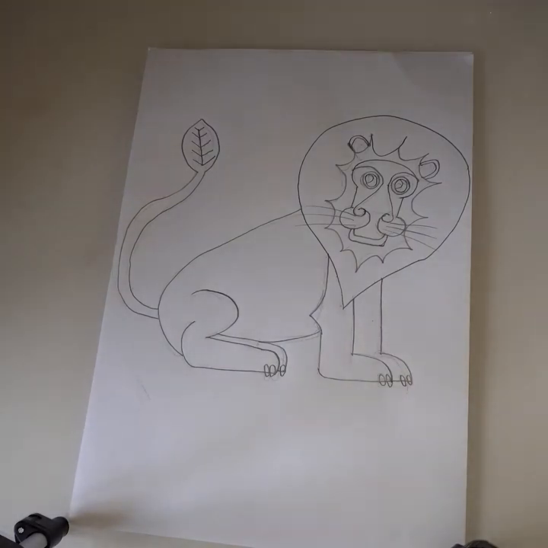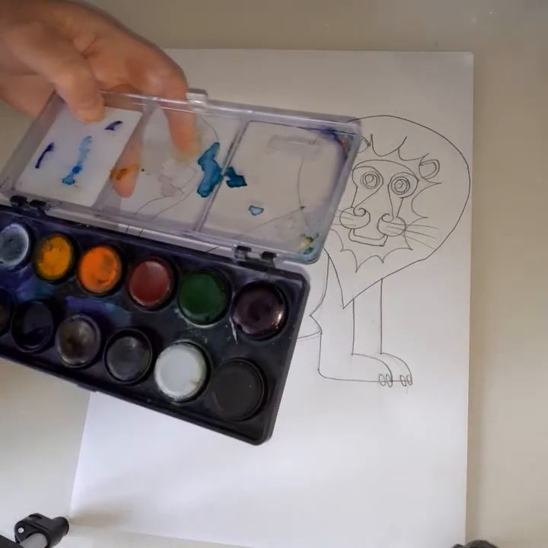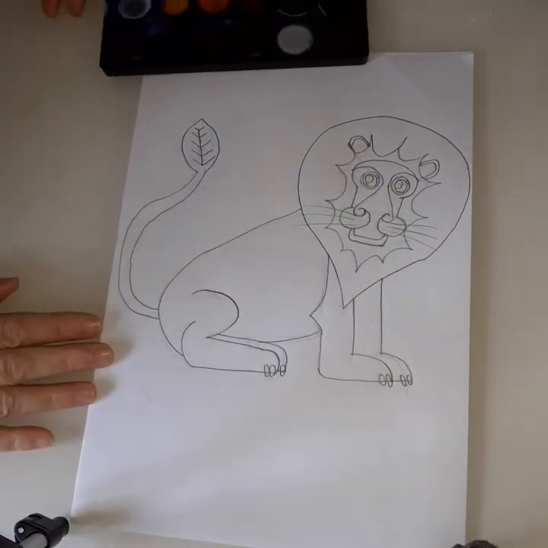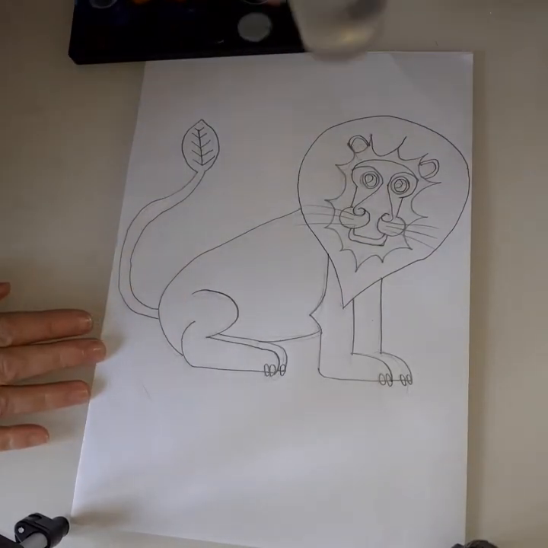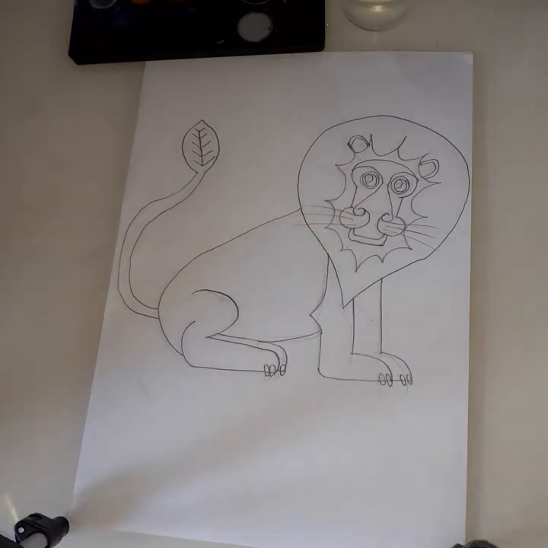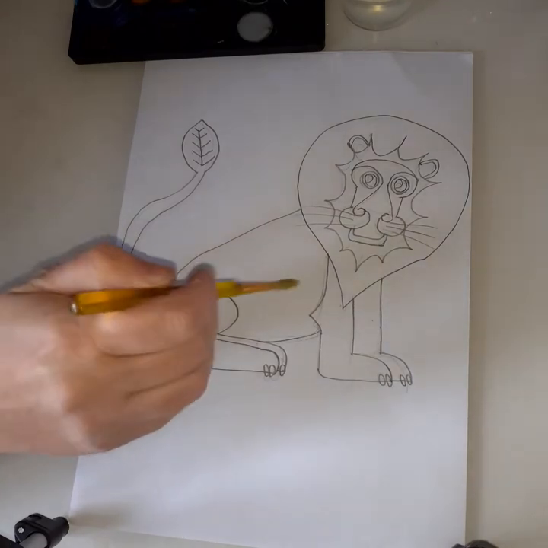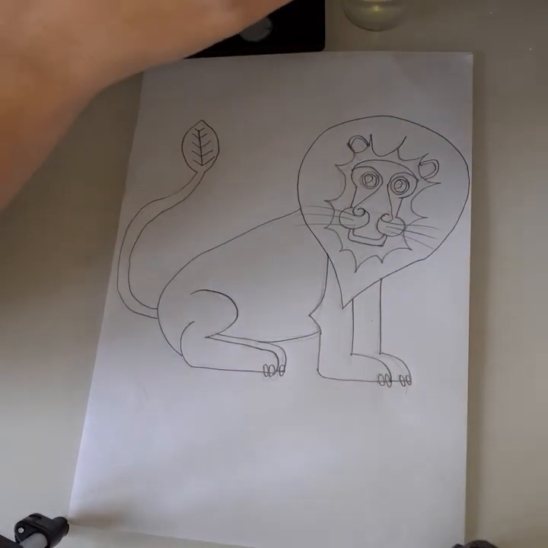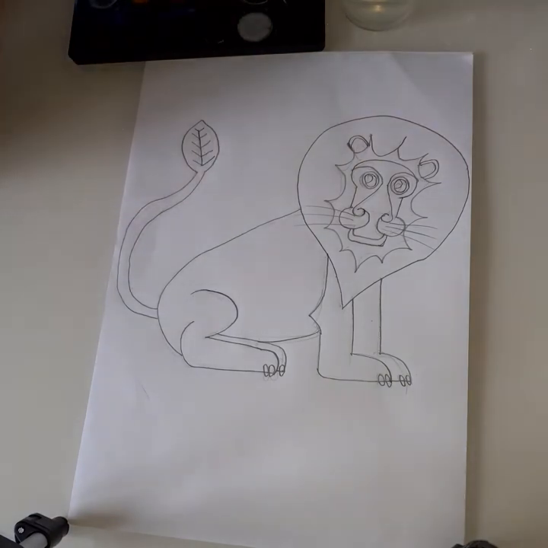Yippee! So then we can start adding some colours. So I'm going to use these watercolour paints, very high pigment paints, so be careful how we use them. Go to my water, got my paintbrush. So we're going to have a go at painting. Now in Tinga Tinga style, it's a blue lion. So let's have a go at painting a blue lion.